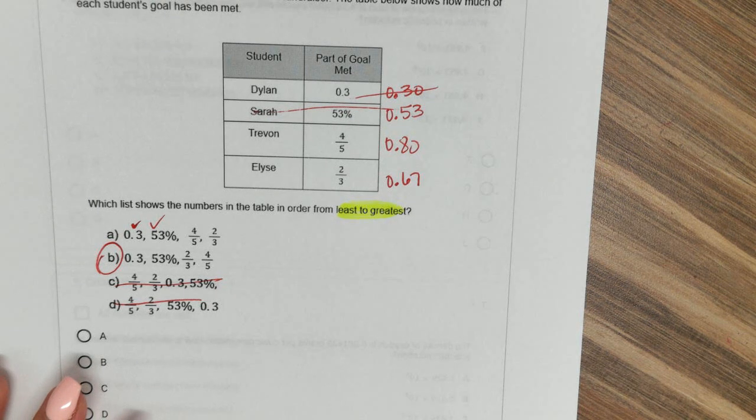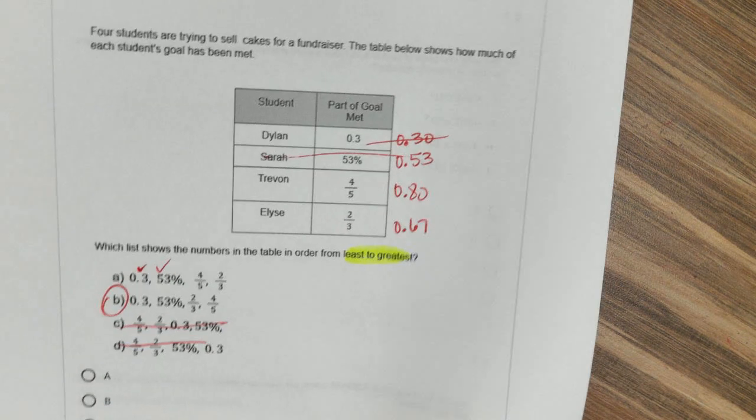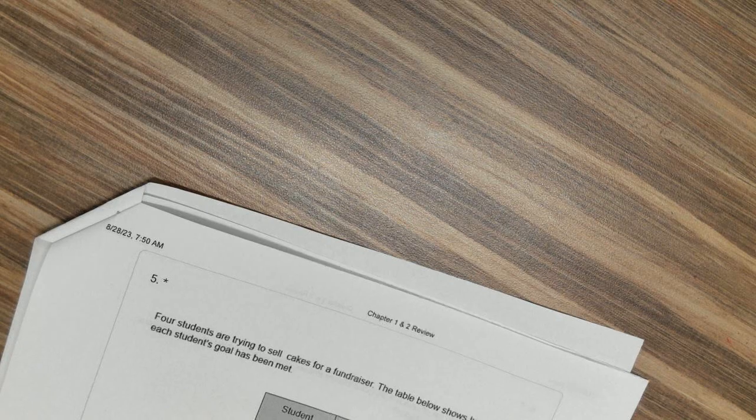I should have everybody paying attention. Okay, turn the page.